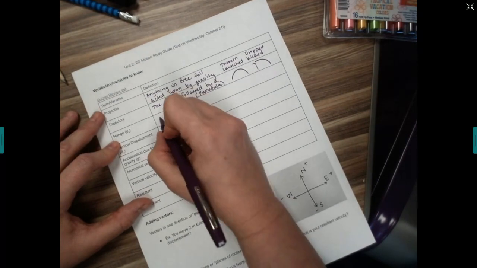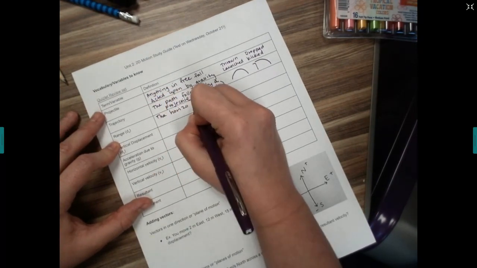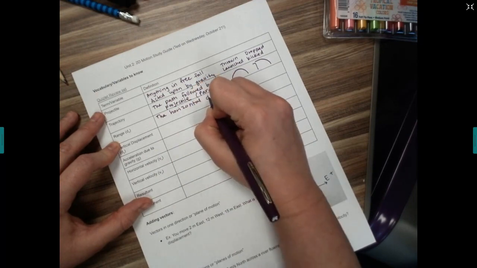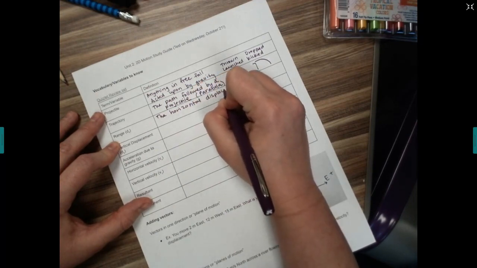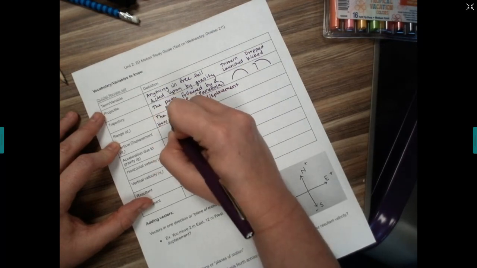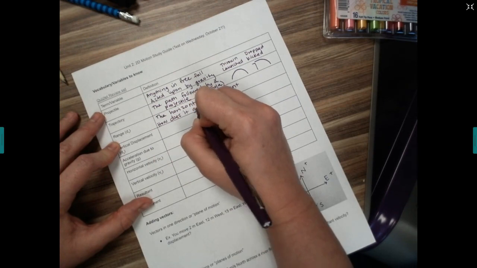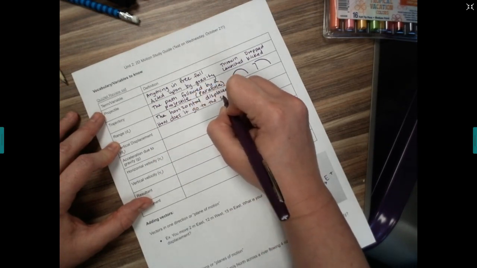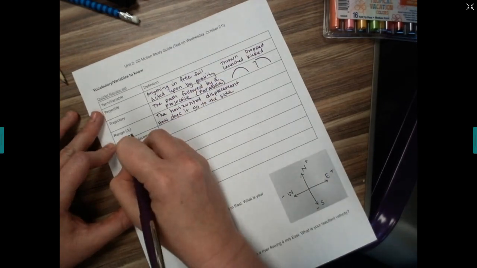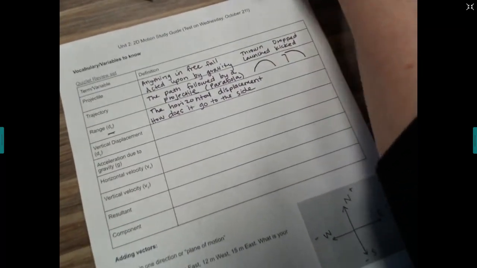The range for an object is also known as the horizontal displacement. Another way of saying that is how far does it move to the side? When we calculate for this, we use d with a little baby x. I know that's kind of small, but you guys can hopefully see that.